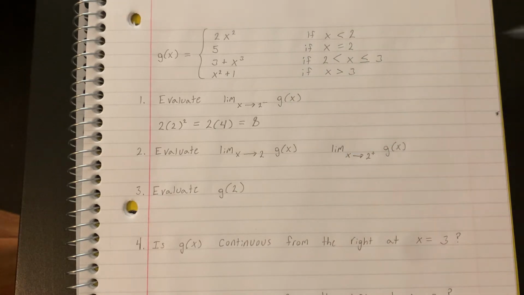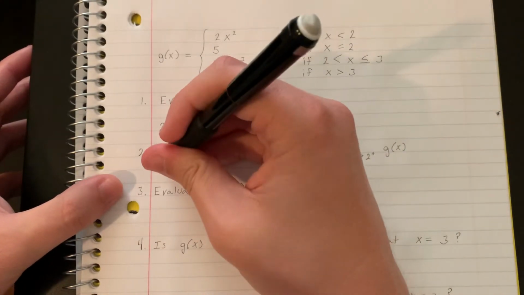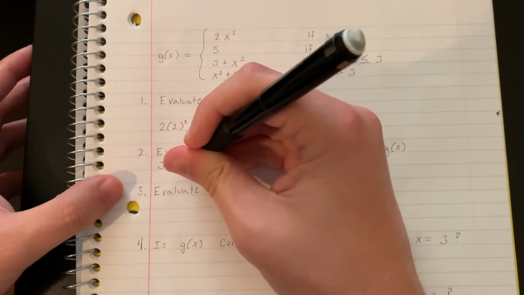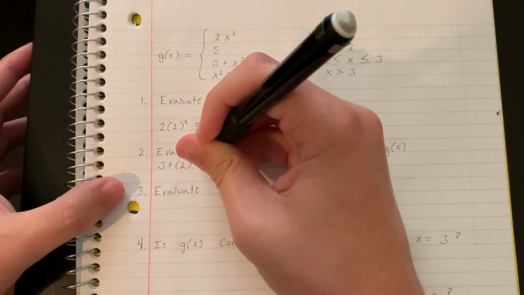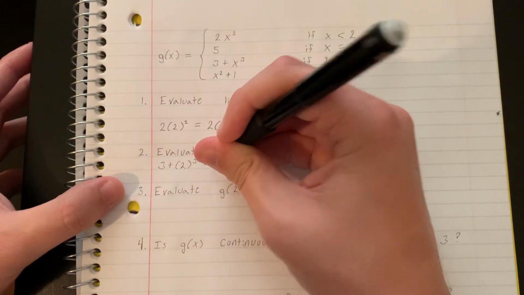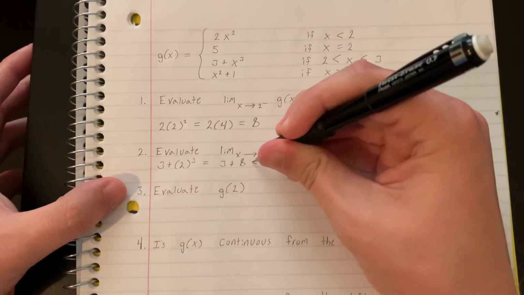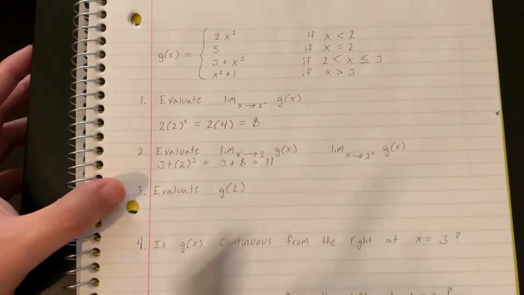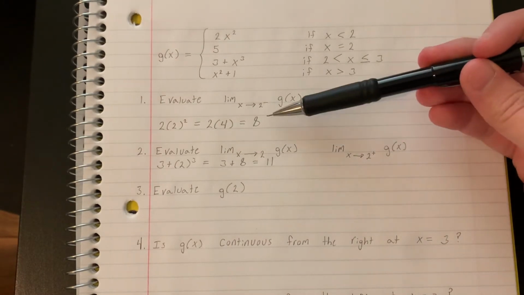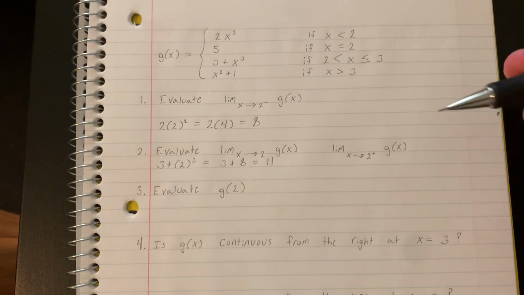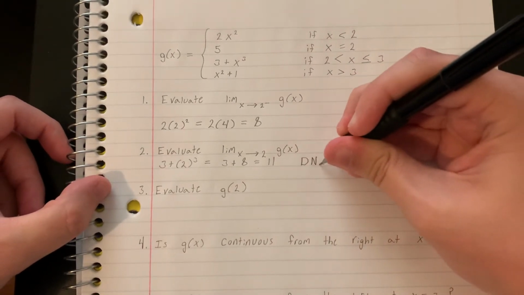So let's plug that in and do that math. 3 plus x cubed, our x will be 2, so 2 cubed, what does that equal? It equals 3 plus 8, which equals 11. Well, as we can see, this does not equal this at all. So that means our limit here does not exist.